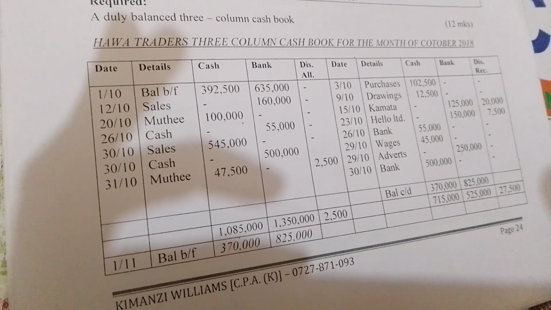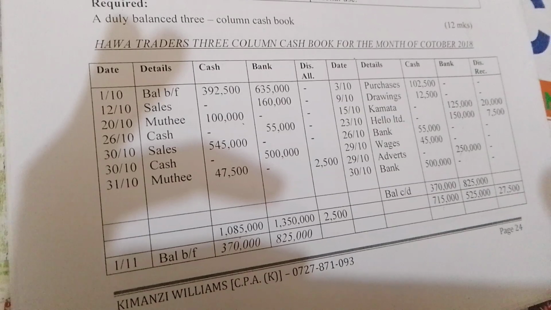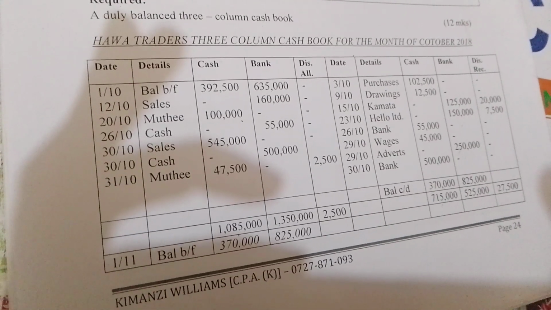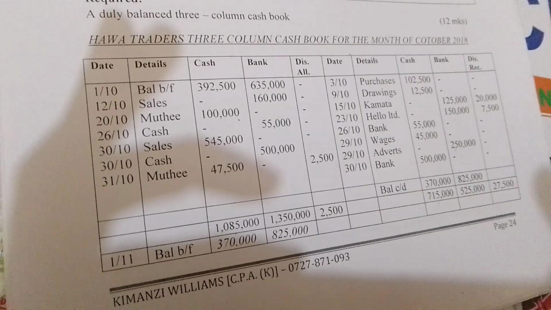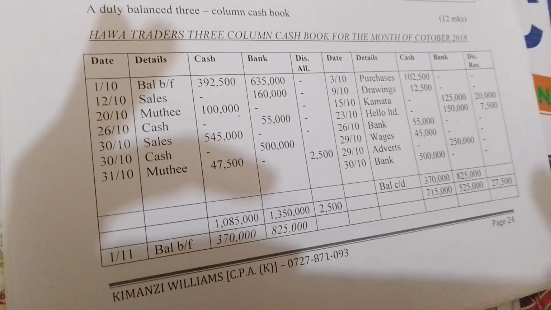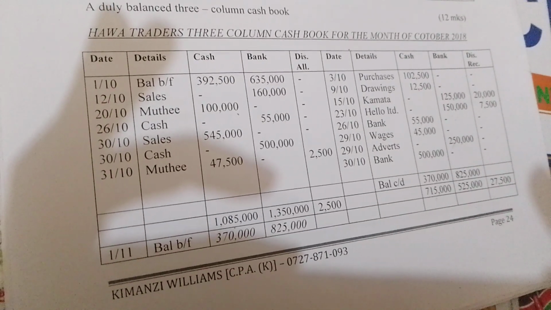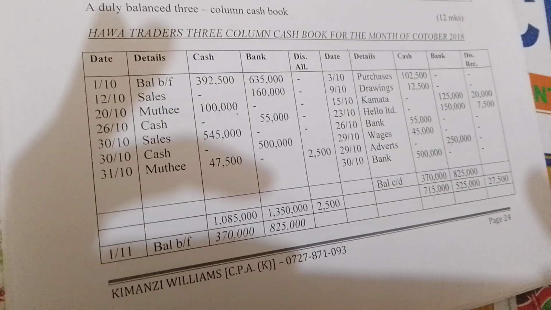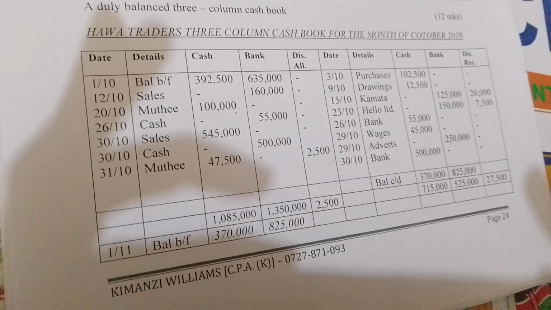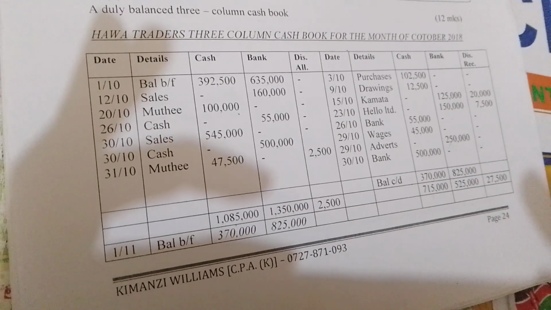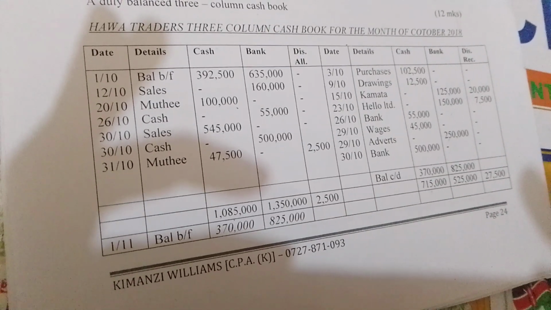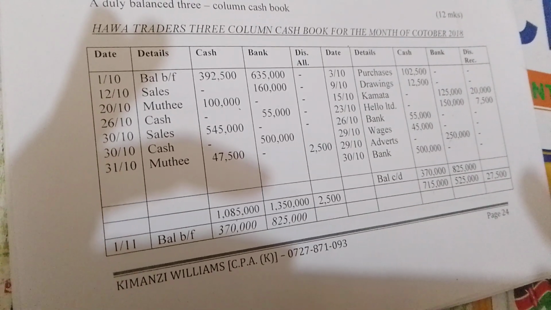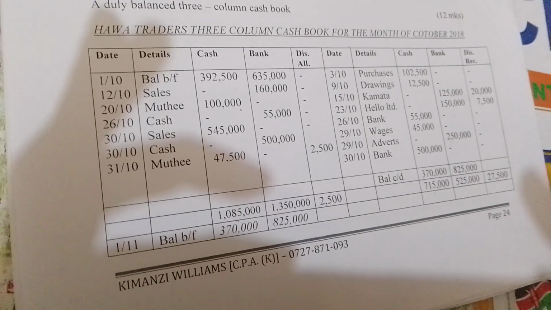Capital has a credit balance. Increase in capital we credit, decrease in capital we debit. Expenses have a debit balance. Increase in expenses we debit, decrease in expenses we credit. Incomes have a credit balance. Increase in incomes we credit, a decrease in incomes we debit.